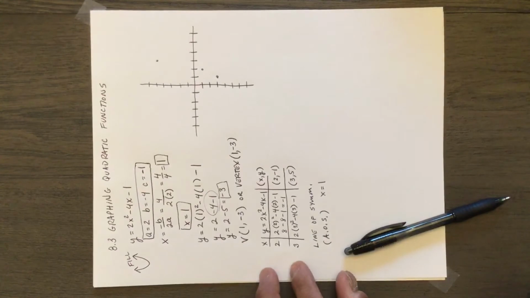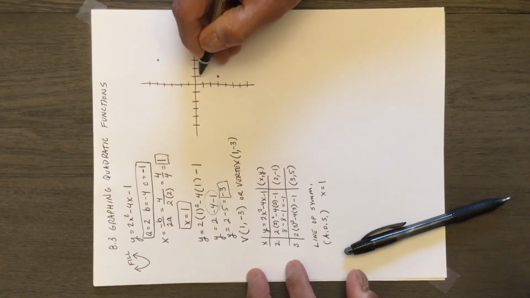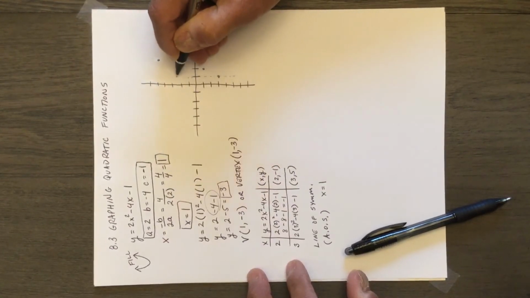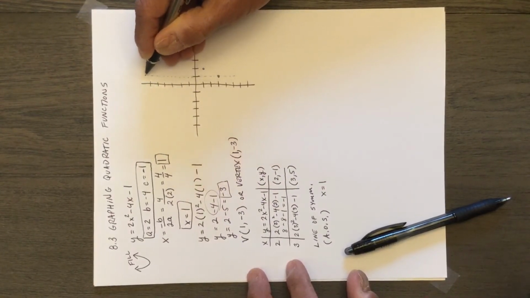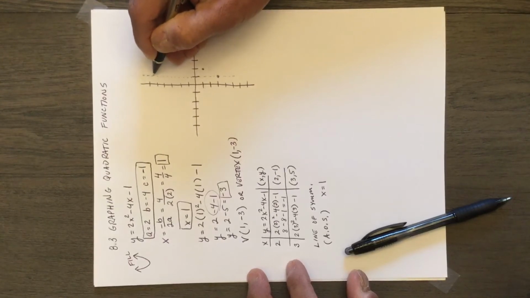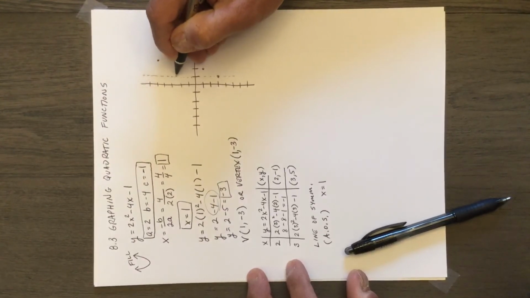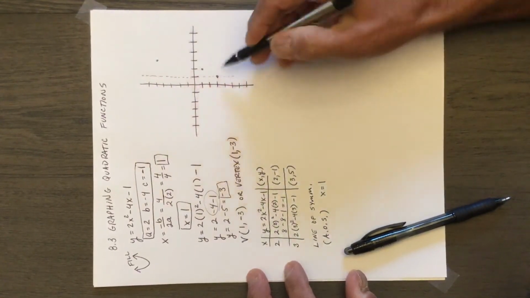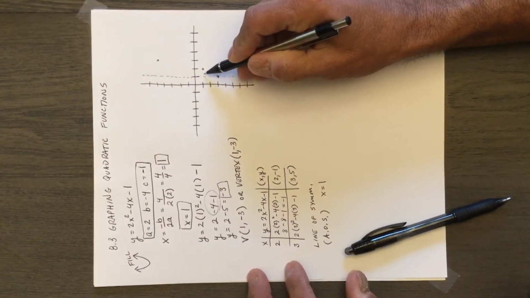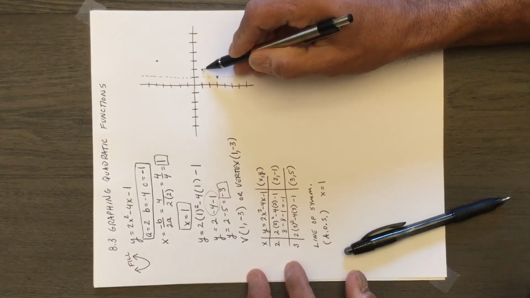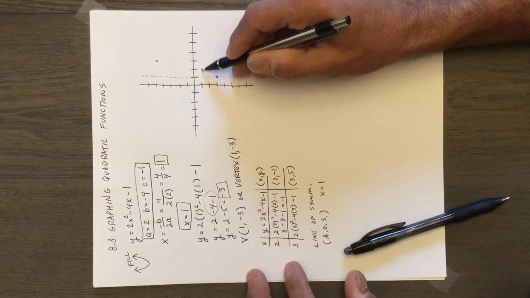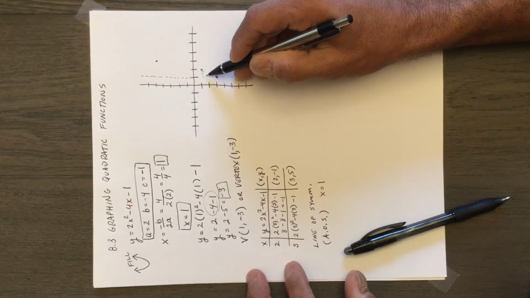Now you say, why is that important? Well, a line of symmetry cuts the parabola in half, okay? So I made this little dashed line right here. And what this does is this cuts this parabola in half, right? So this point right here is 1 to the right of this axis of symmetry.